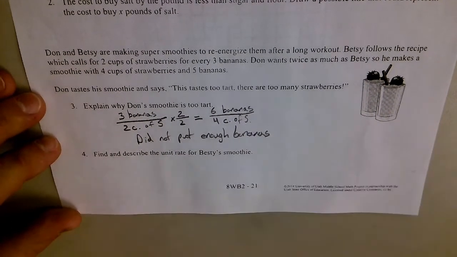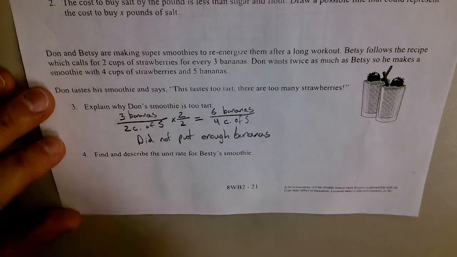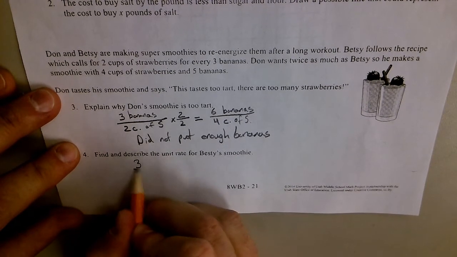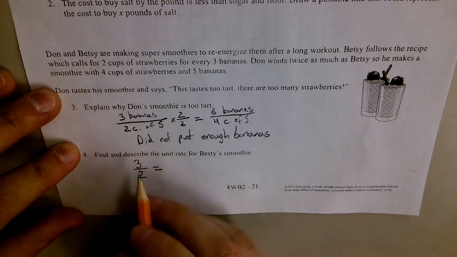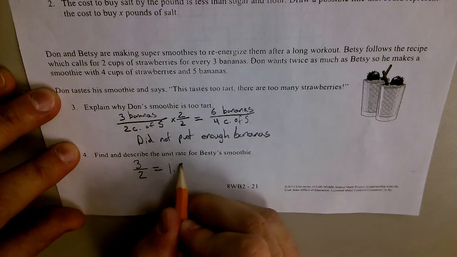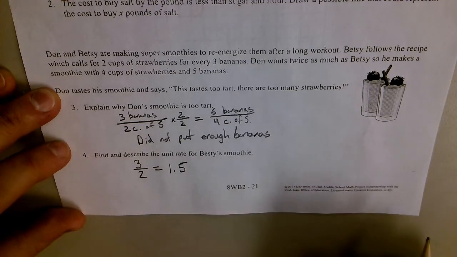So let's find and describe the unit rate for Betsy's smoothie. So she did 3 bananas for every 2 cups of strawberries. So 3 over 2, the unit rate is 1.5.